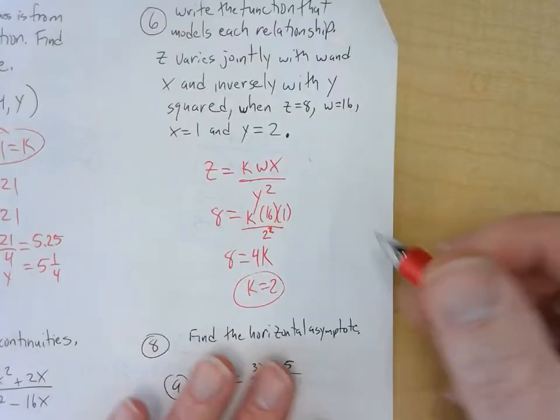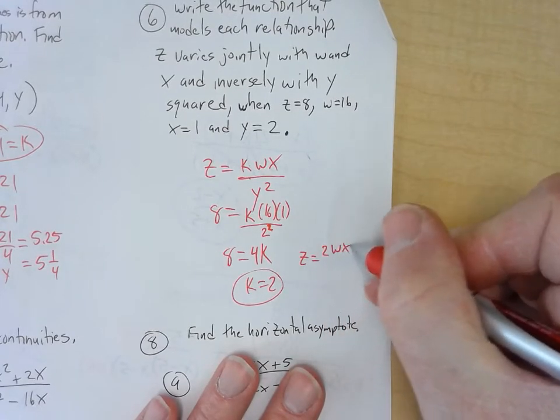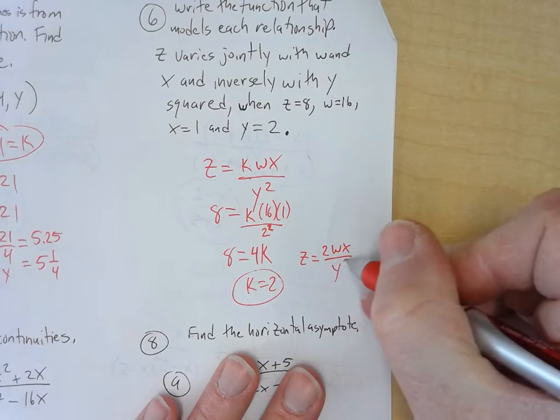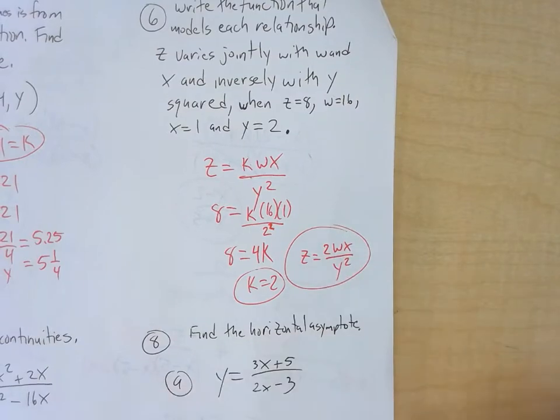Now we write the equation out. z is equal to 2wx over y squared. And now you can see why I always put a little slash through my z, because that way it won't look like a 2.